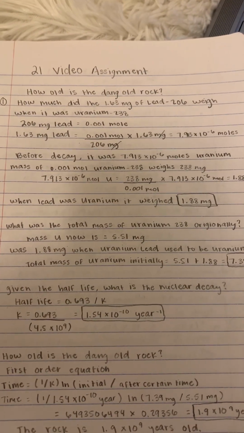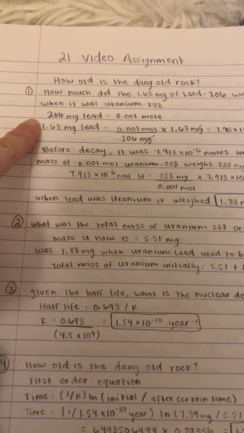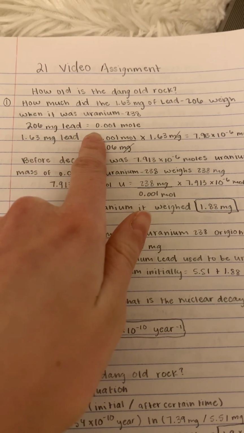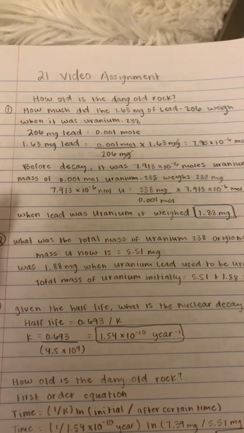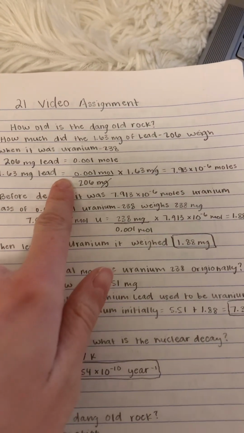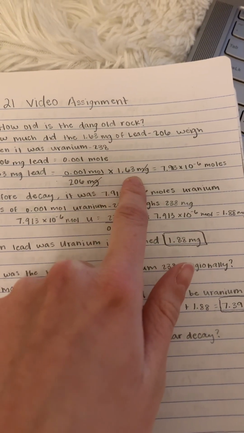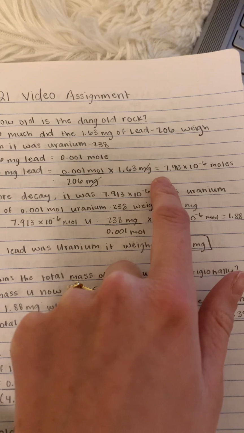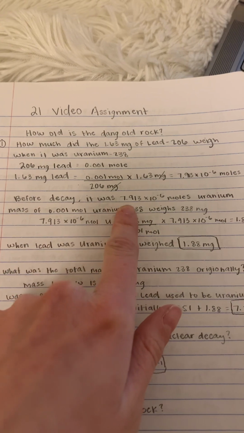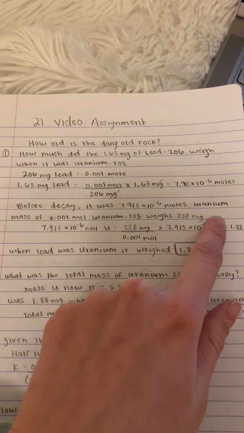of lead-206 weighed when it was uranium-238. That is what we have to figure out. So 206 milligrams of lead is equal to 0.001 moles. So the 1.63 milligrams of lead is equal to 0.001 moles over 206 milligrams times 1.63 milligrams, which is equal to 7.913 times 10 to the negative 6 moles. So before decay, it was 7.913 times 10 to the negative 6 moles of uranium.